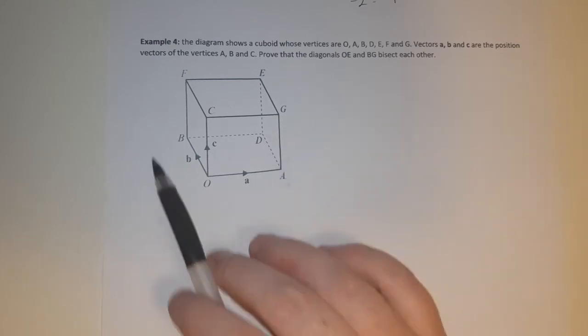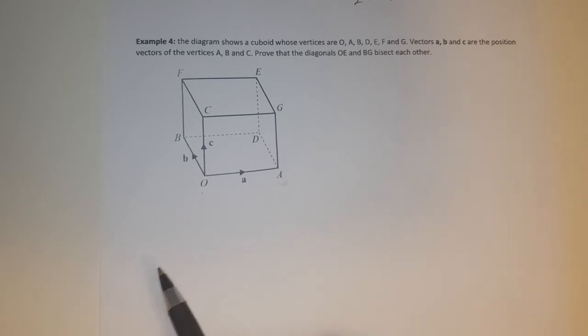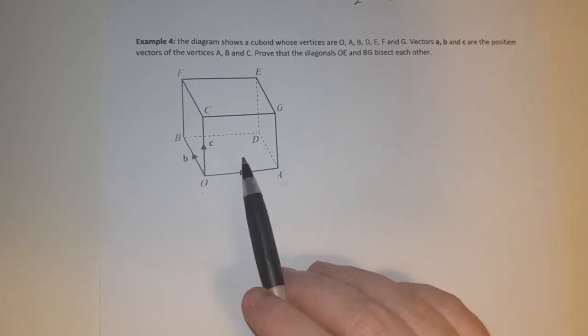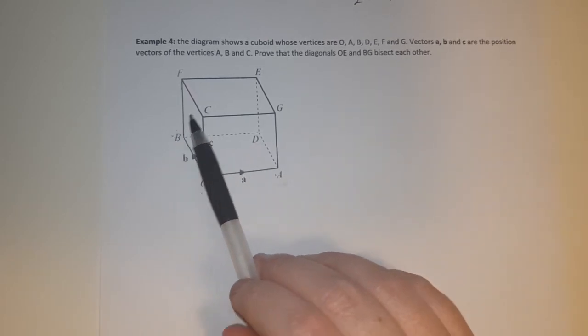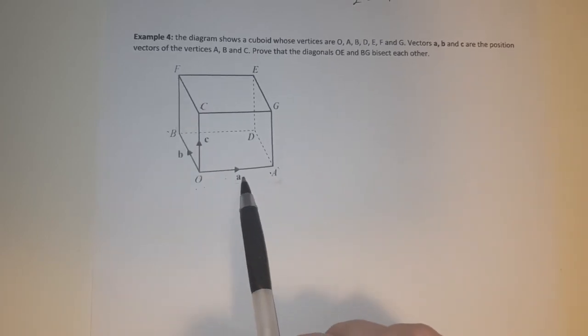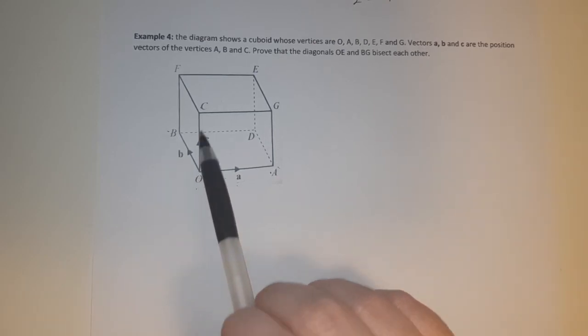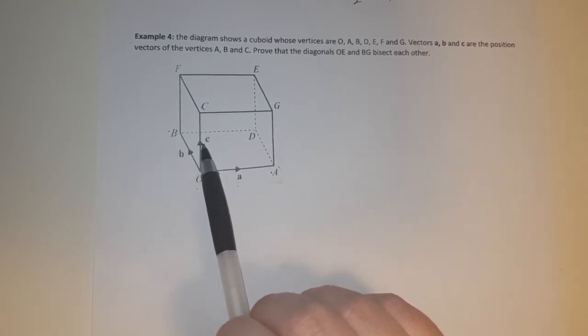Okay, so you've got your cuboid from O to G. A, B, and C are the position vectors of the points A, B, and C. So it means if I go from O to A, we give it the position vector small a. O to B, we give it the position vector small b. O to C, we give it the position vector small c.